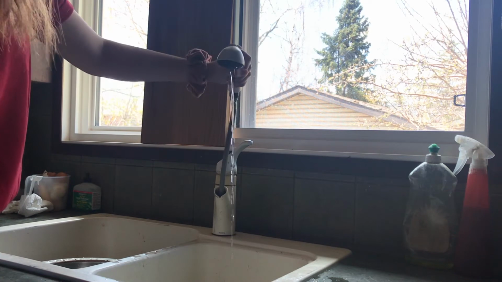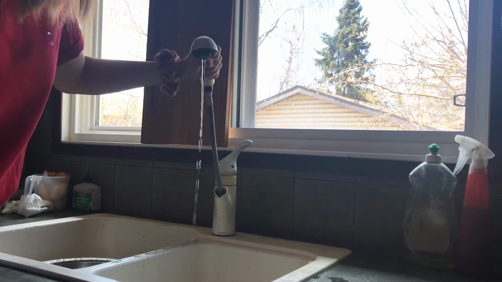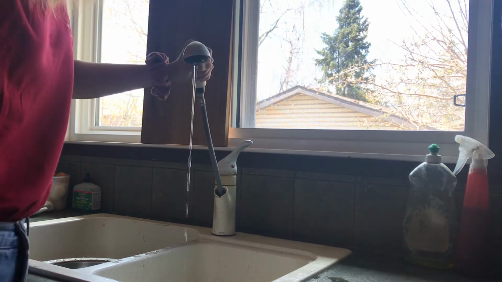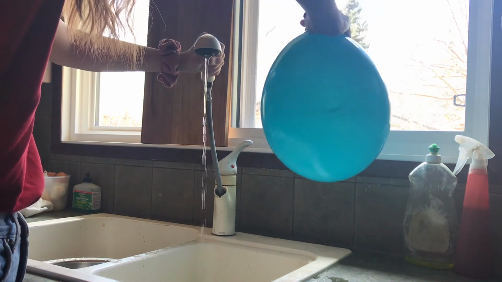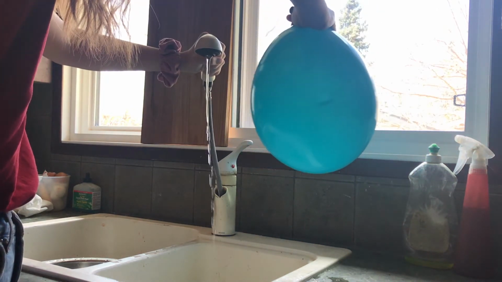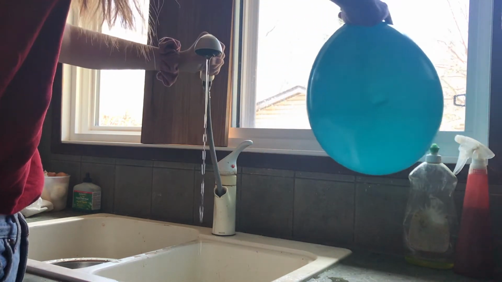So what you're going to do is lift the tap up, and with your charged balloon, bring it close to the stream of water and watch what happens. Do you guys see the bend?